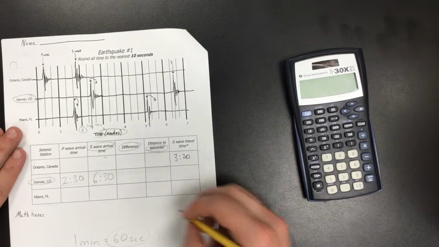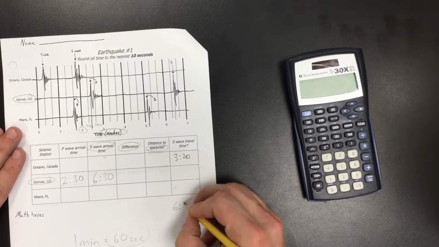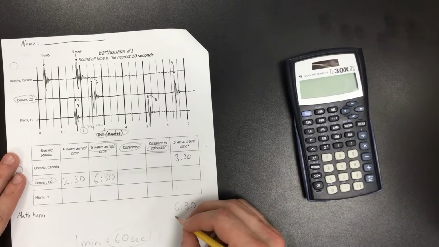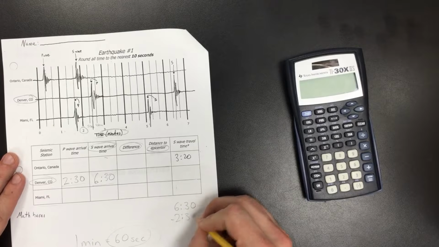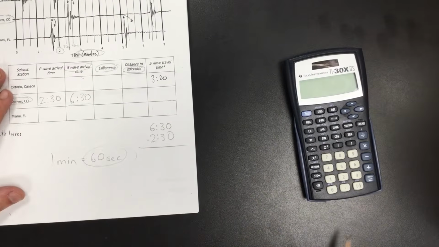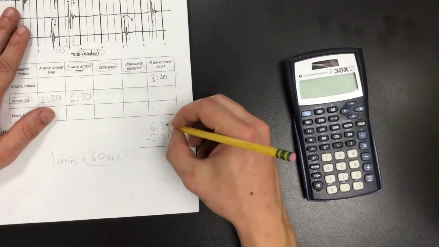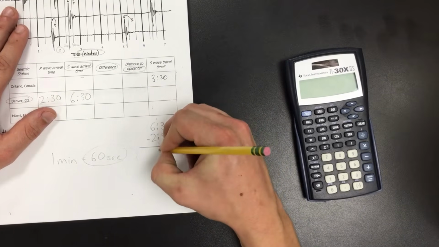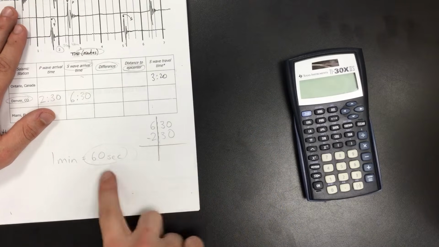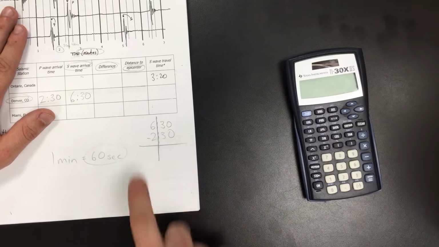In this case, you always put the S wave as the first number and then the P wave at the bottom, because the S wave will always be a larger number because it's a later time. So we've got 6 minutes and 30 seconds. I am going to draw my dotted line in. You could even draw a whole line in. So that means I need to do my seconds before I subtract my minutes.